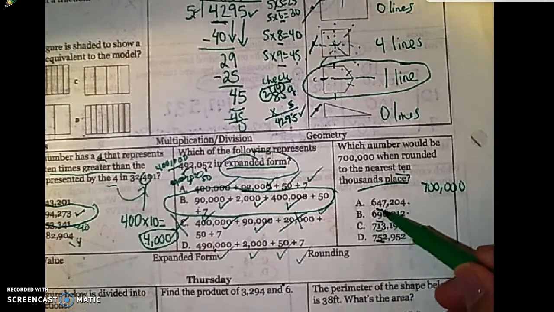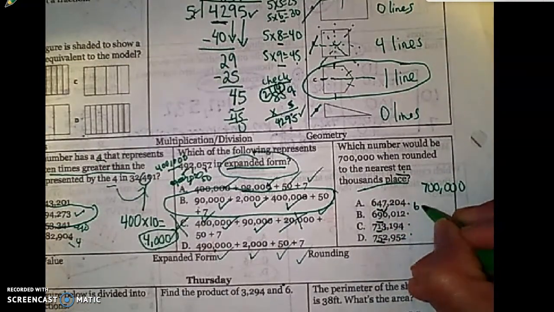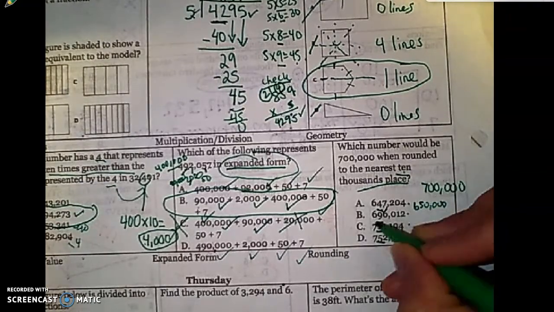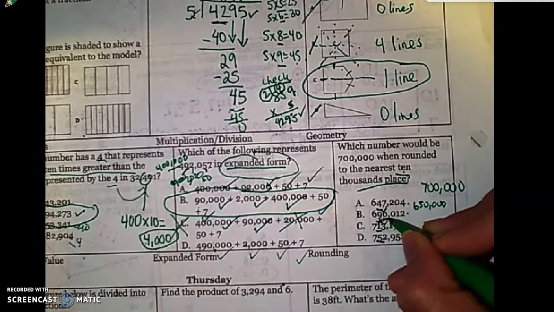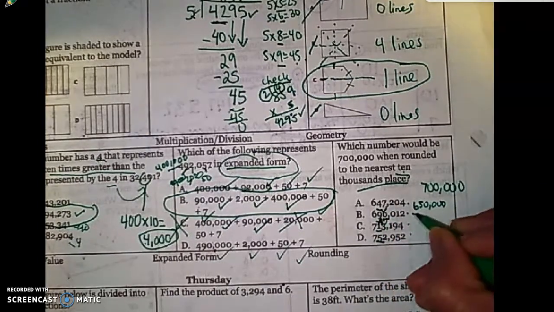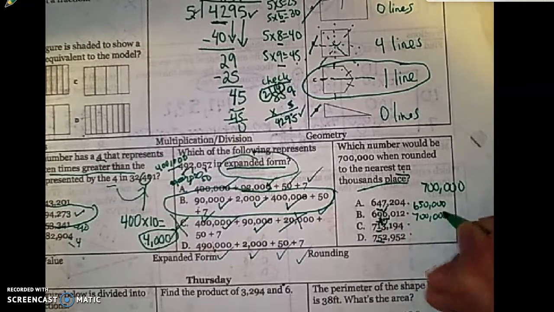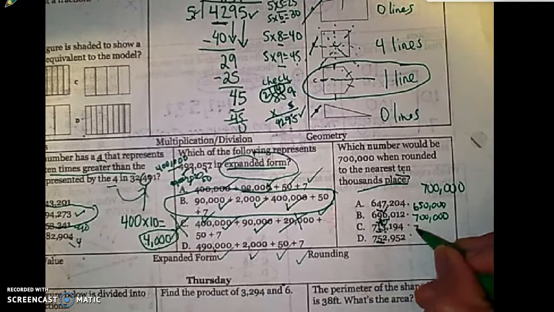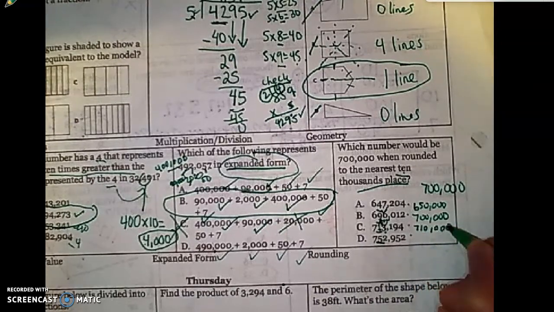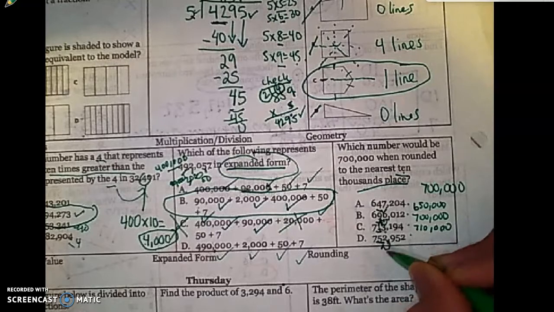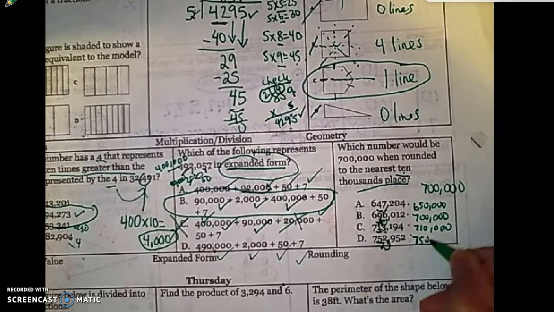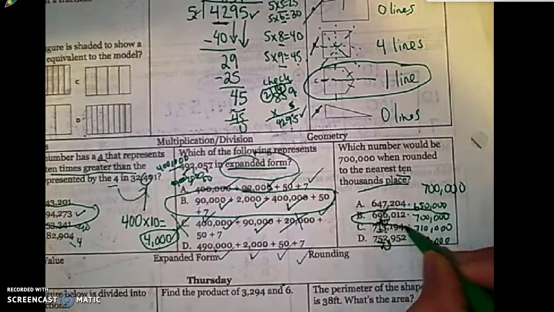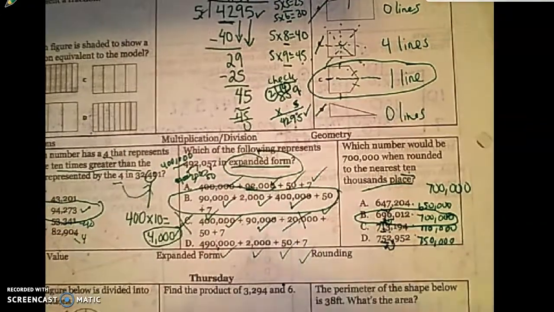So over here, this is going to round to 650,000. This is going to round to, the 6 is going to make the 9 round up. So this is actually going to round to 700,000. Okay, this 3 is going to make the 1 stay there. So we have 710,000. This 2 is going to make the 5 stay there. So we have 750,000. So the only one that matches what we're looking for is B. Okay, go ahead and check your work now, guys.